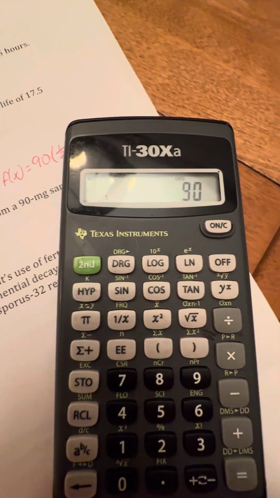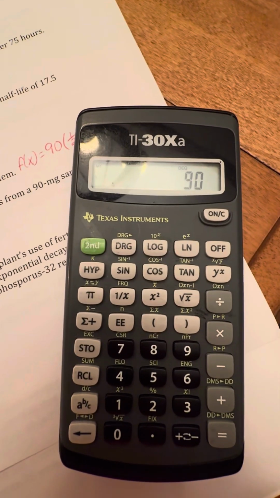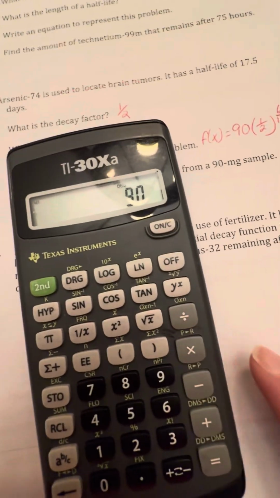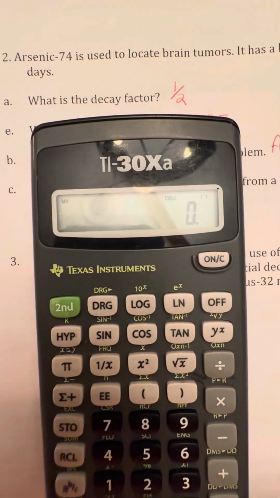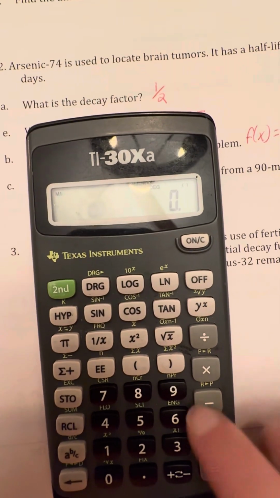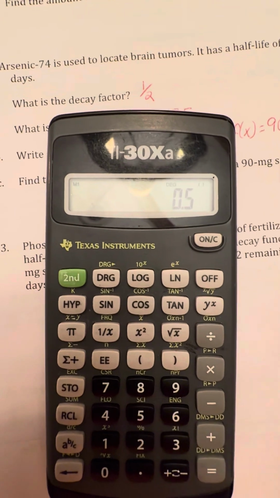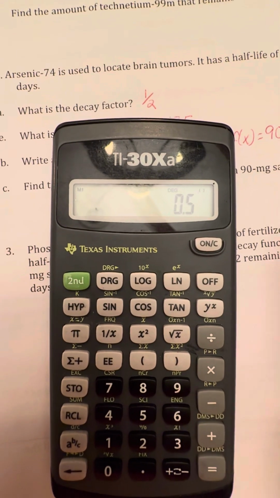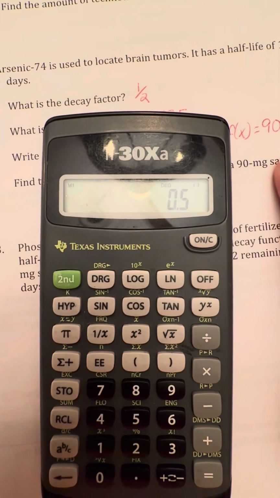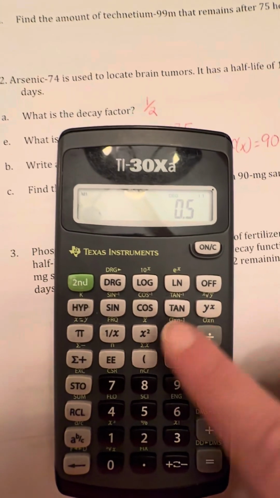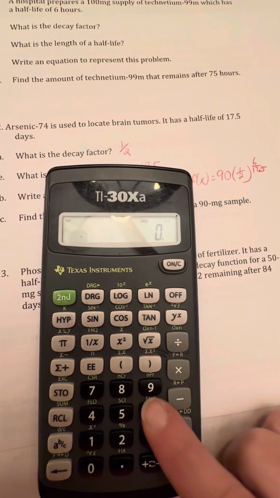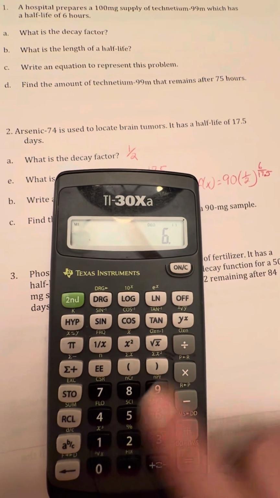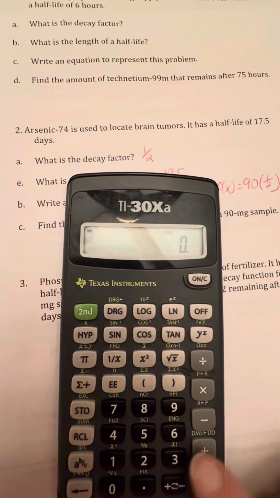This is just my calculator that I have at home. Feel free to use this type of calculator. It's in my showcase. Then we're going to multiply that by our decay factor of 0.5. I'm just using a decimal here. While this parenthesis is open still, I'm going to put another set of parentheses in because I have a fraction that I want to put in. 6 divided by, oops, I didn't hit the exponent button. It would help if I did that.